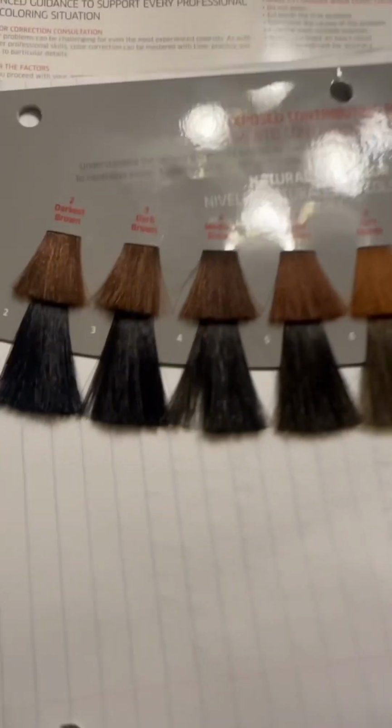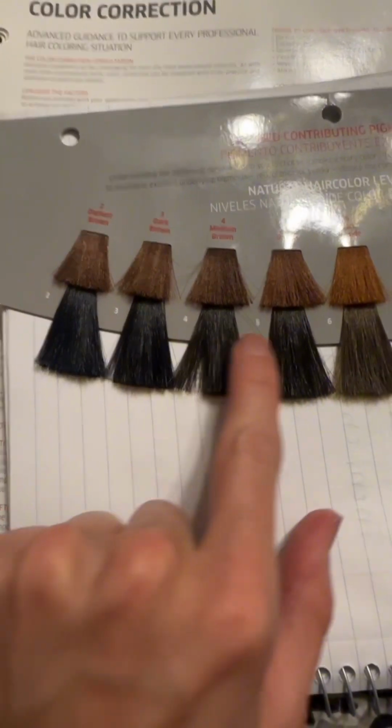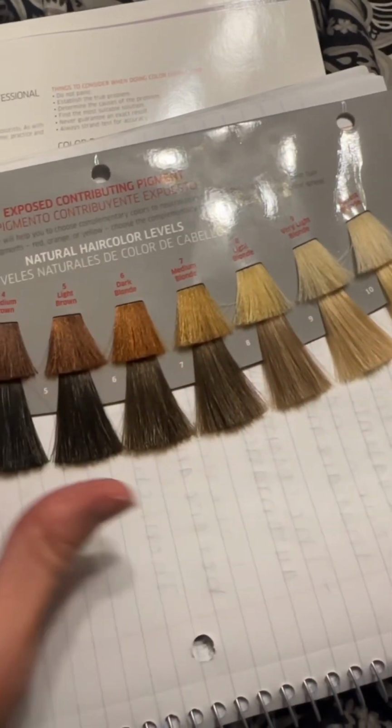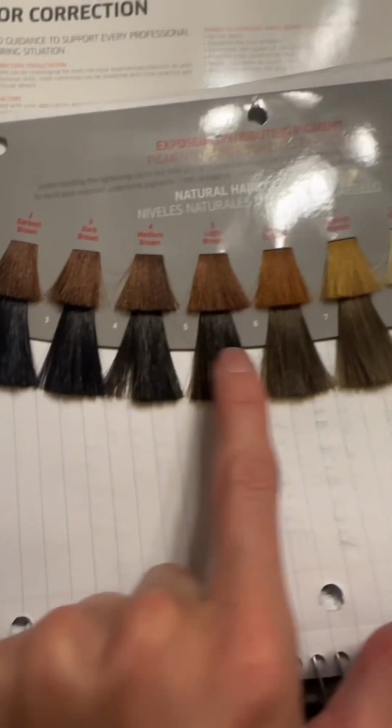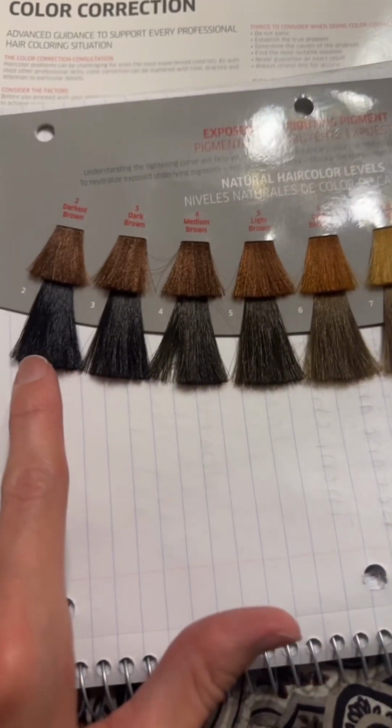We're also just going to look at this, ignoring everything else. We're just looking at these colors on the bottom, not these. Don't look at this. We're looking at this. These are the natural hair color levels.